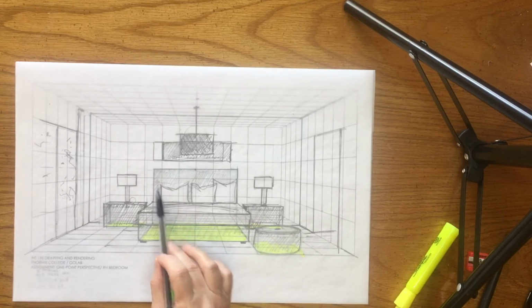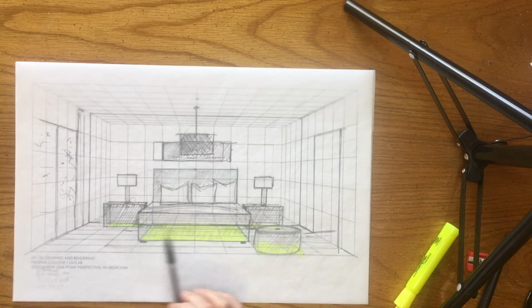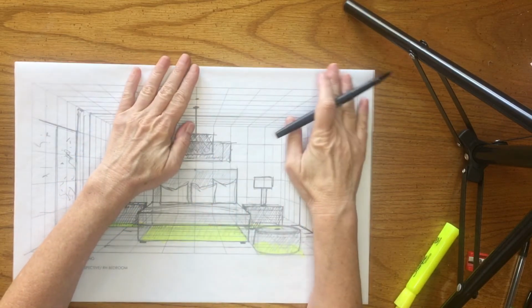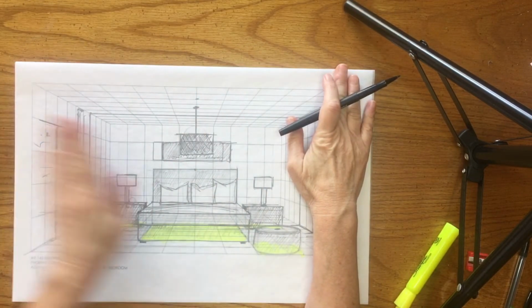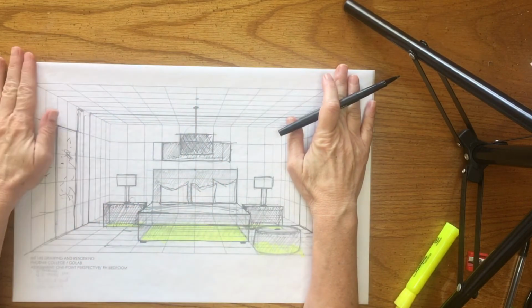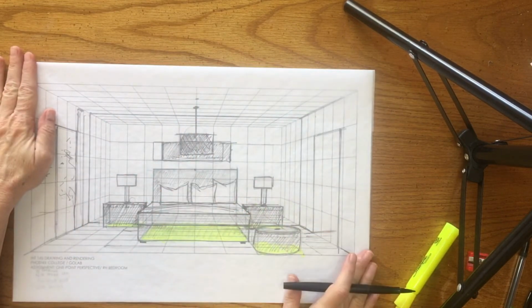So like my pillows were a little off, so I fixed my pillows. I added a couple little accessories. And now I'm just going to quickly trace on top of the drawing. So the first thing I'm going to do is place the piece of tracing paper on top of the grid. And you can see it's fairly easy to see right through the paper.